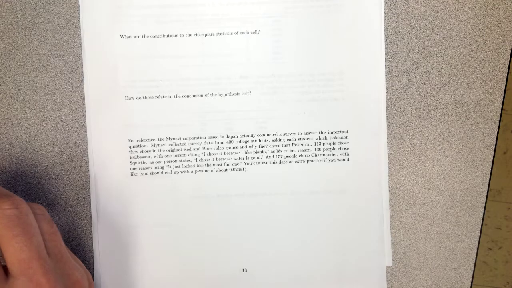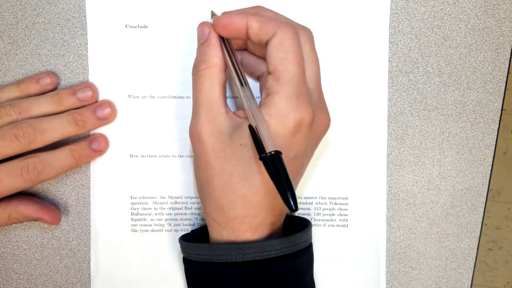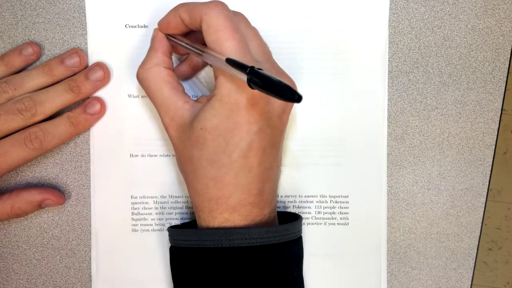Okay, from here, now it's super similar to what we did with our single proportion examples. Again, we want to give a statement about our point estimate.